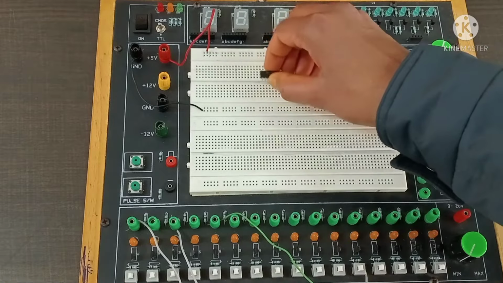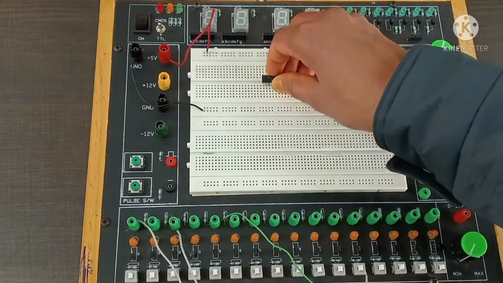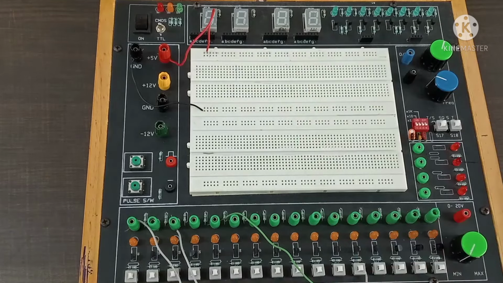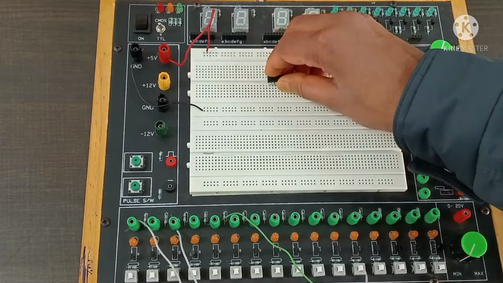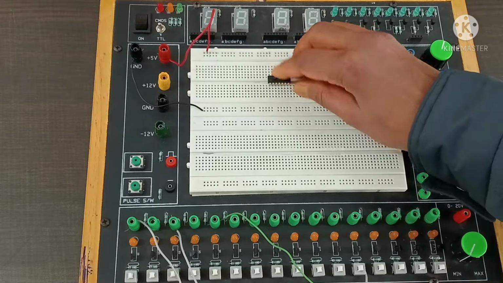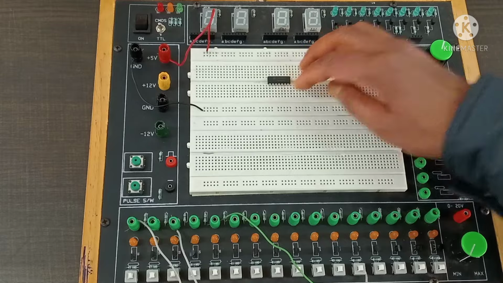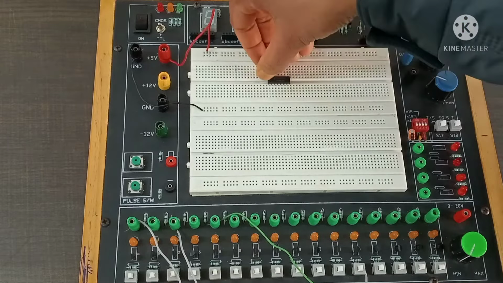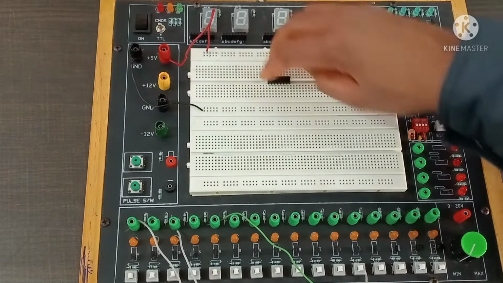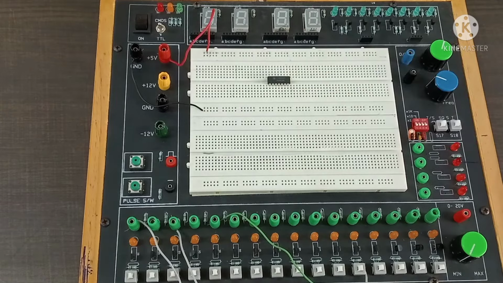I'm going to mount this 7400 here. This is the IC 7400 NAND gate IC, and I mounted it here. Then I'm going to make the connections according to the circuit.